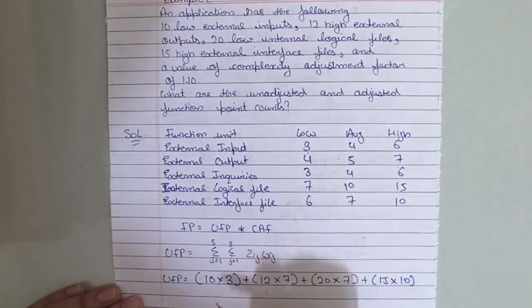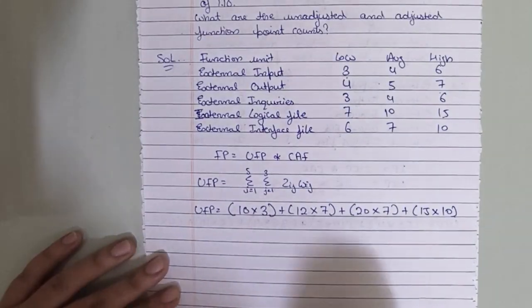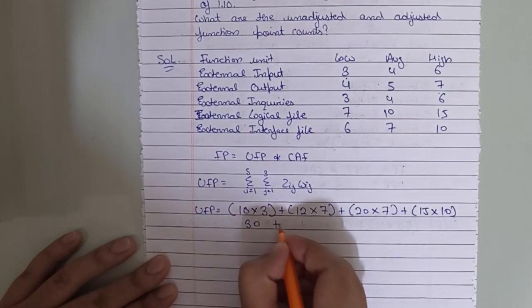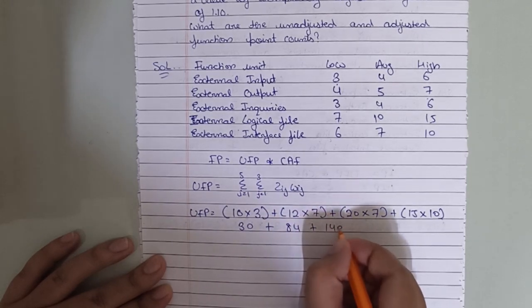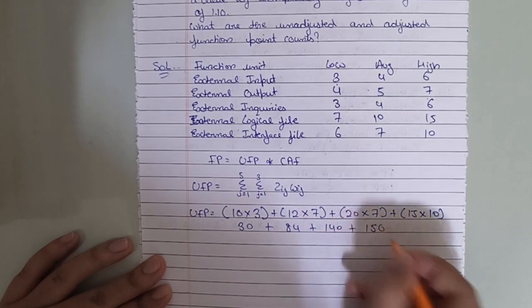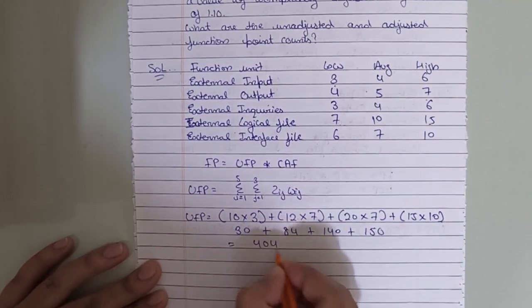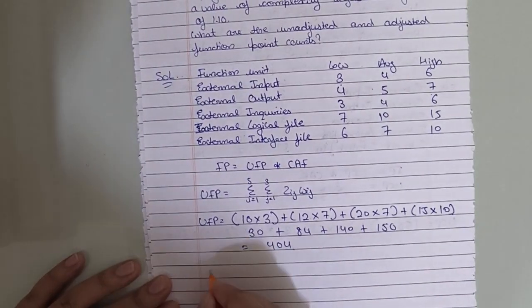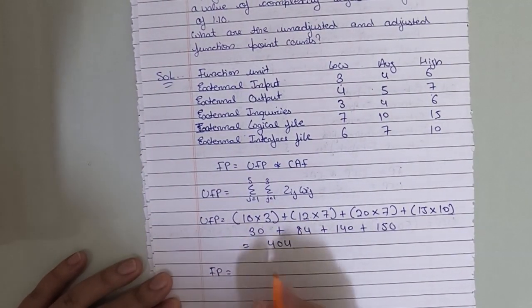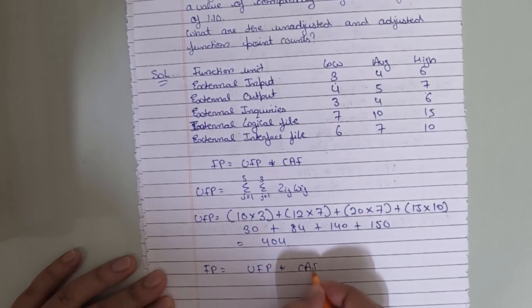So let's solve this. 30, 84, 140, 150, and the total is 404. Now further, to calculate FP, UFP into CAF.